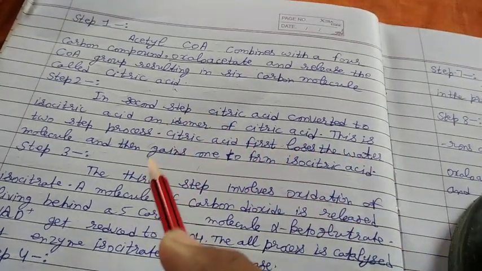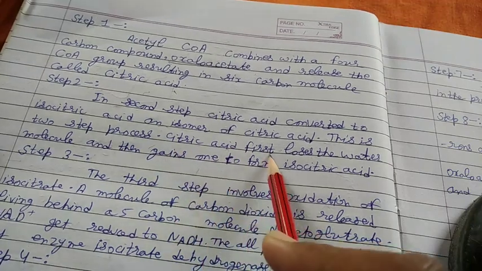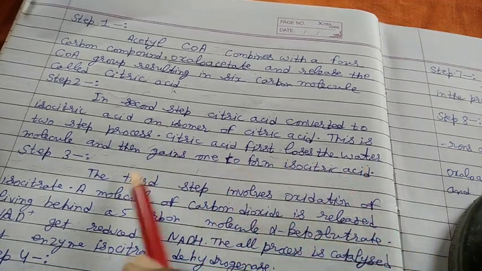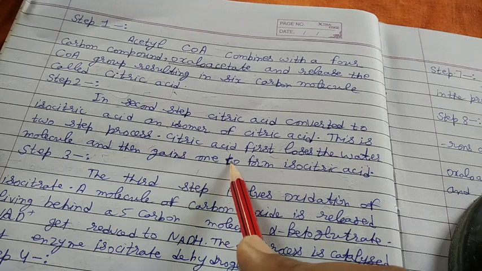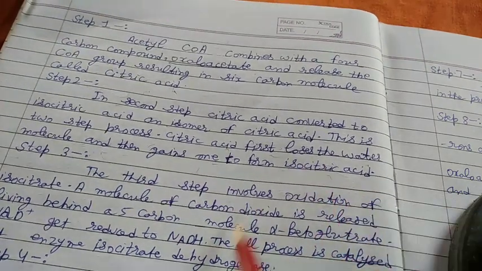And in the next step, citric acid first loses a water molecule and then gains one to form isocitric acid.